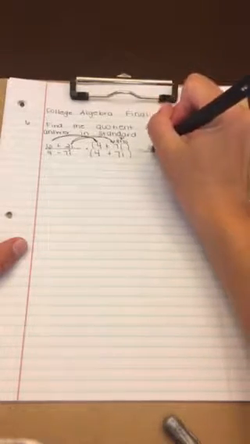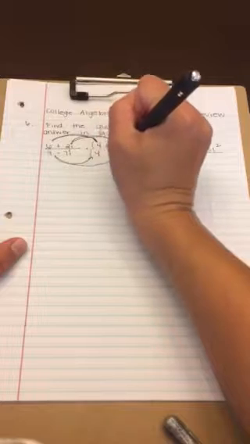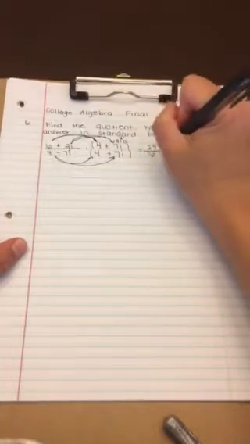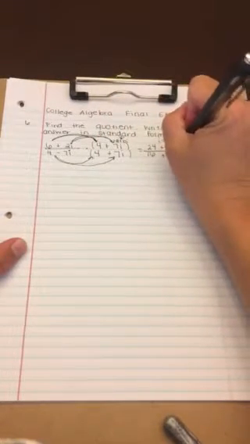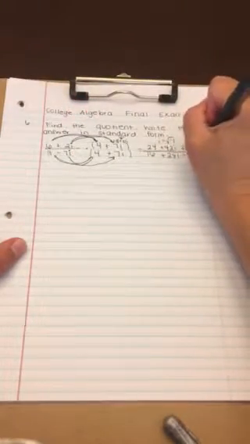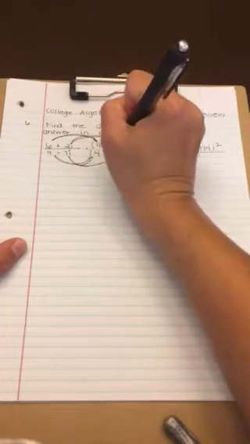Same thing for the bottom. So 4 times 4 will give us 16. 4 times 7i will give me plus 28i. Negative 7i times 4 will give me negative 28i. Last but not least, negative 7i times positive 7i will give me negative 49i squared.